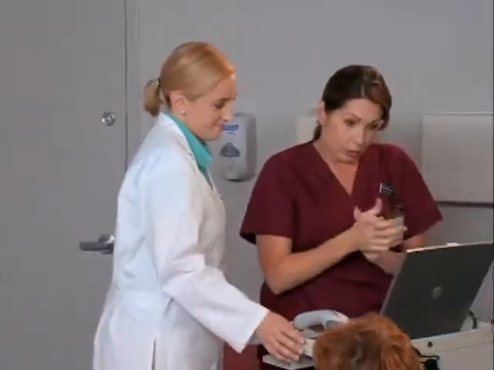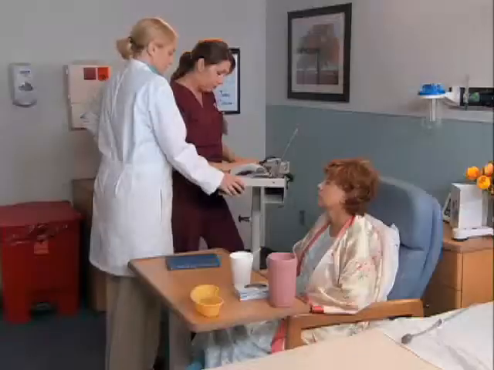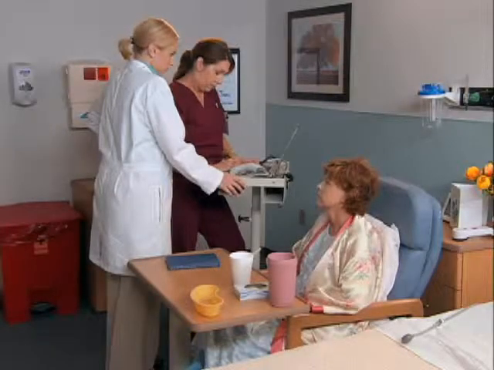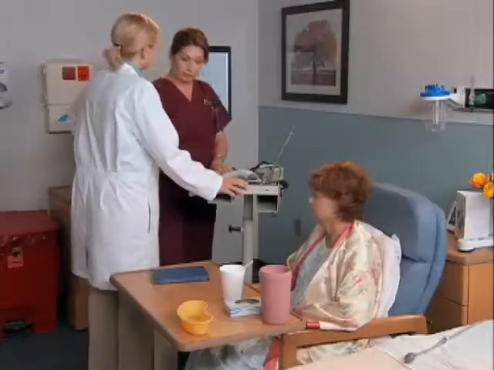Now, I document the assessment I did and confirm administration of the medication on the computer. And remember to evaluate the patient's response to the medication within an appropriate time frame. Right.